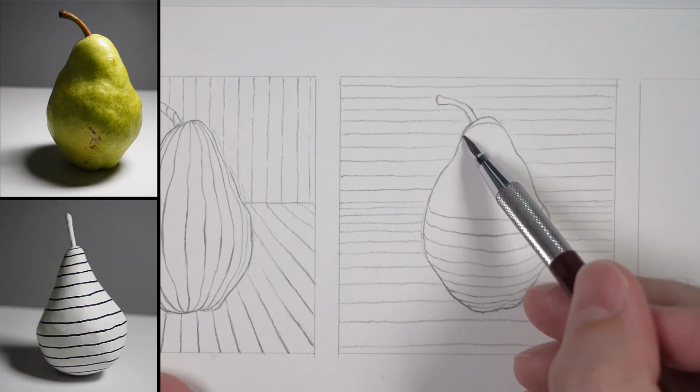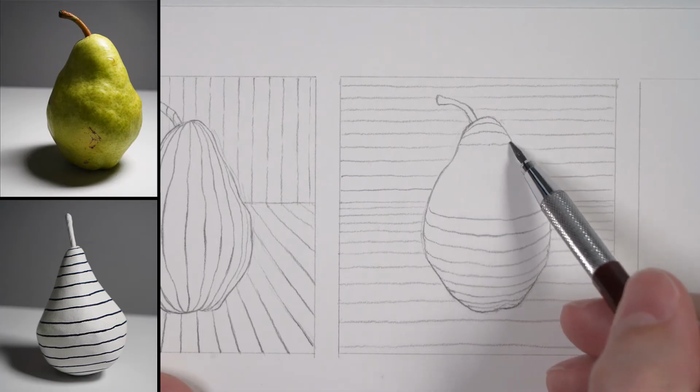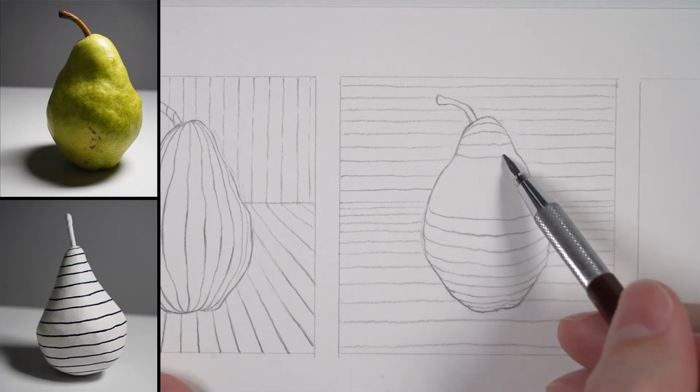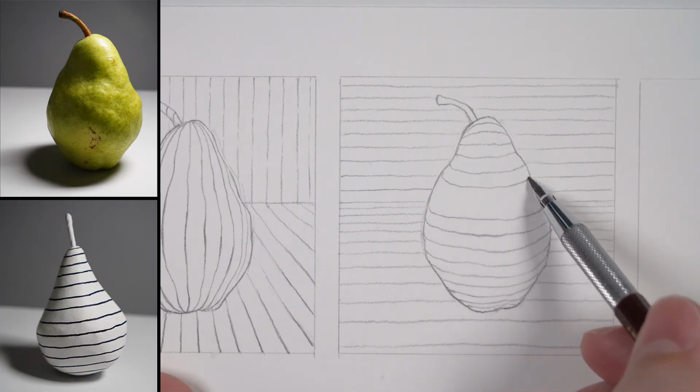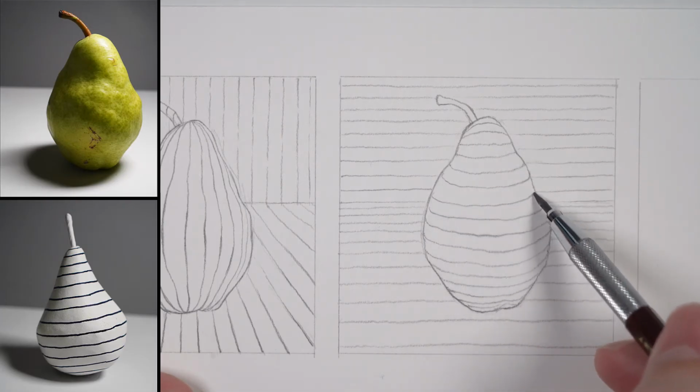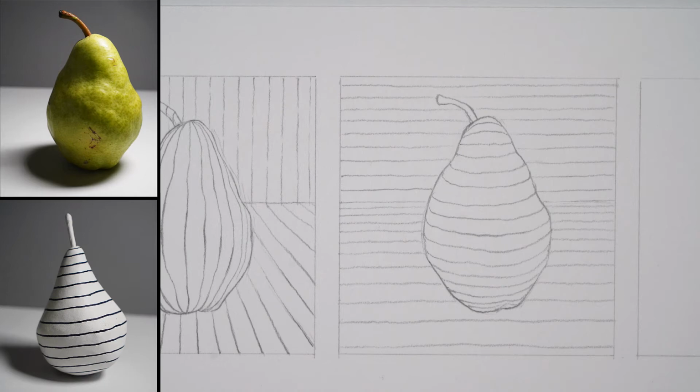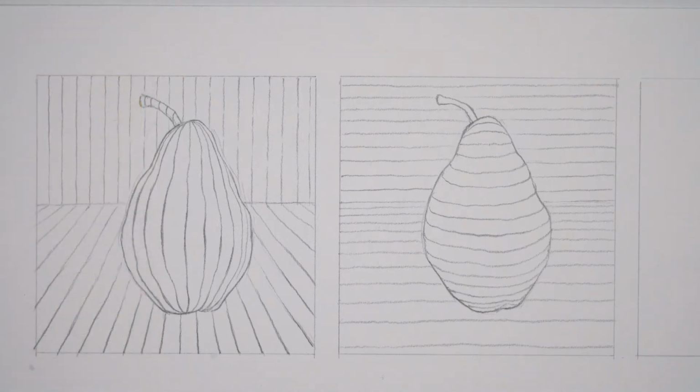I'm going to go over and around that form. And there's about where I think my horizon line is, so it's kind of flat there. I'm going to reintroduce the curvature, rounding around the edges. That's so important. And that's the last part of that one.